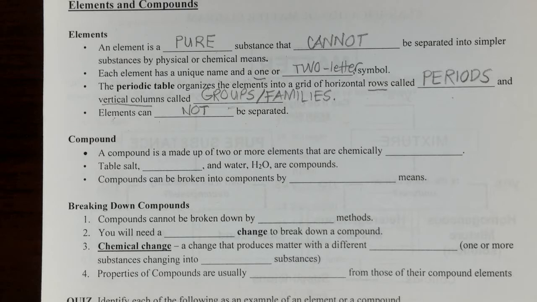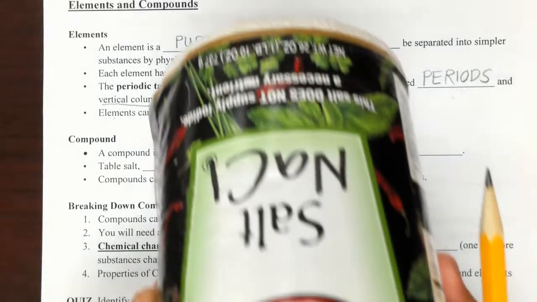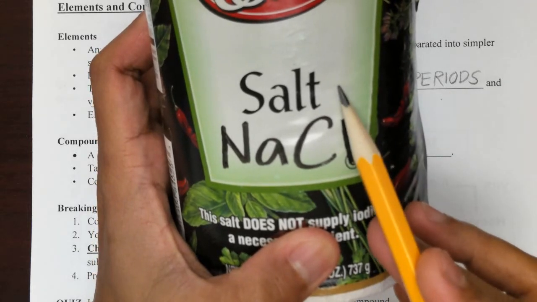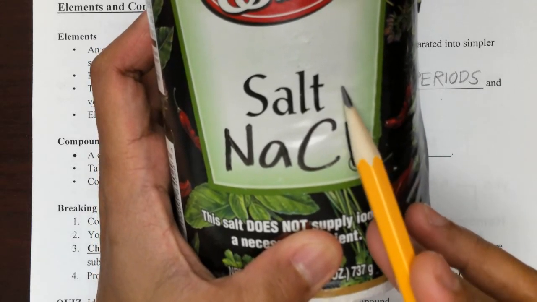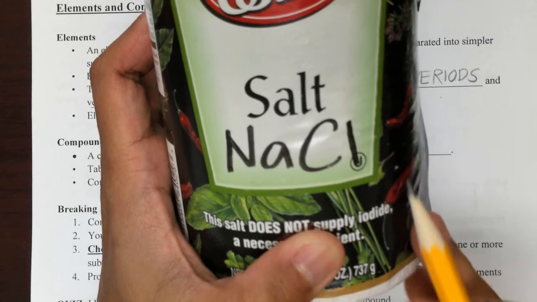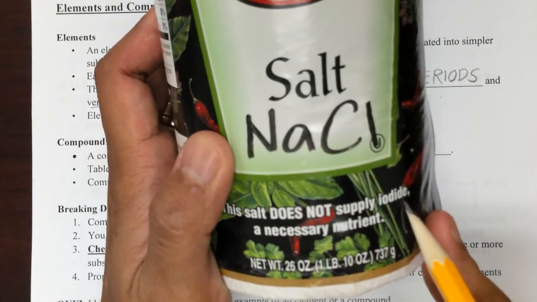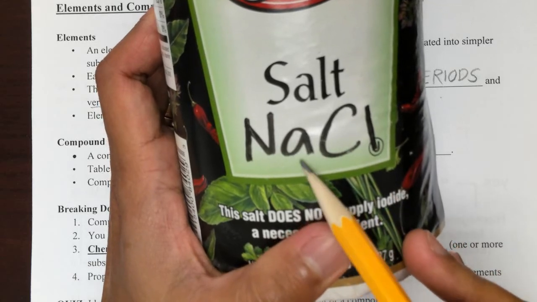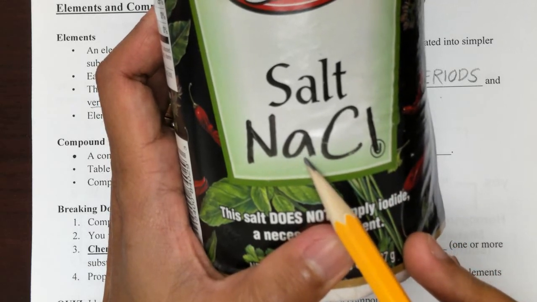Compound. Let me just give an introduction about the compound. So let me show you this. Can you see what I have in here in the screen? What is it? Salt. This is an ordinary table salt. It's pure salt. Does not contain iodine. So it's a pure substance salt. And you will see here the chemical formula of salt.